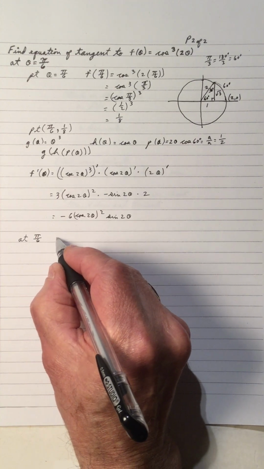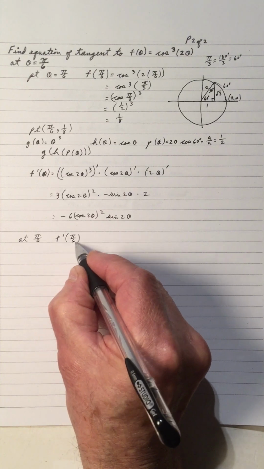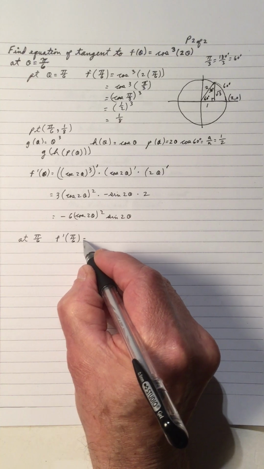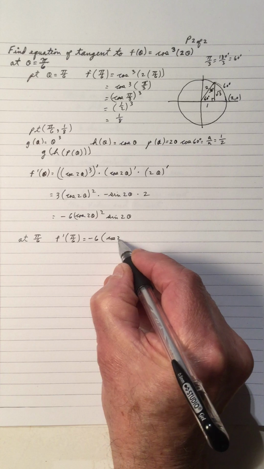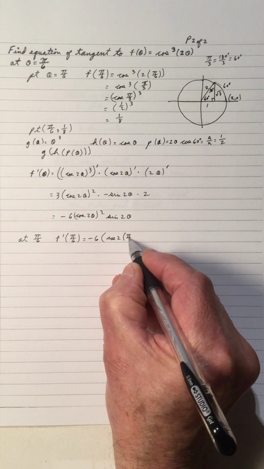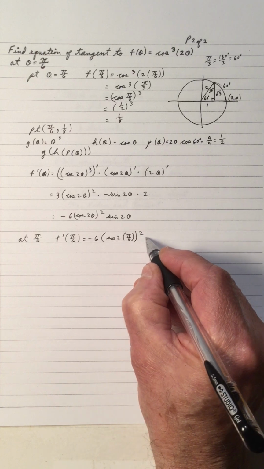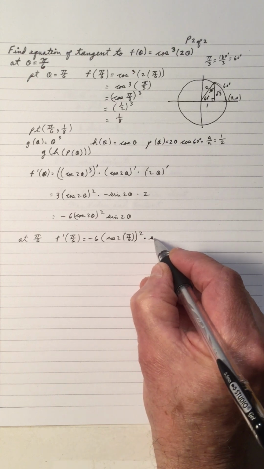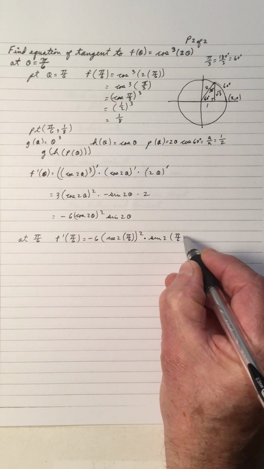So that means that f prime of pi over 6, so we're subbing pi over 6 in here, negative 6 cos, putting in pi over 6. I just take my time, hopefully not make an error, because I sometimes have a tendency to make an error, talking too much.